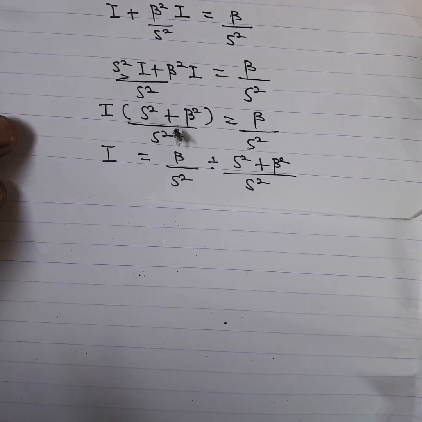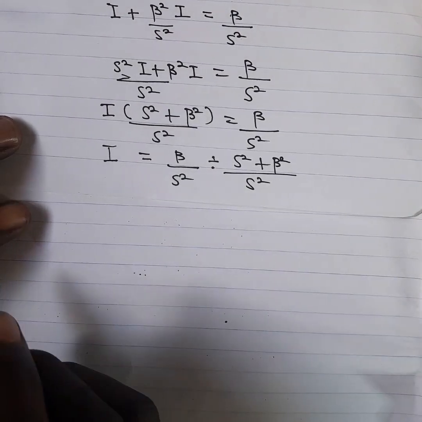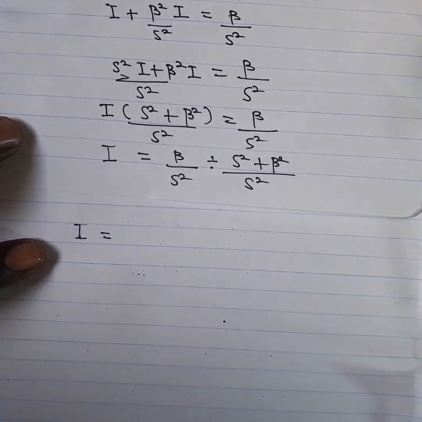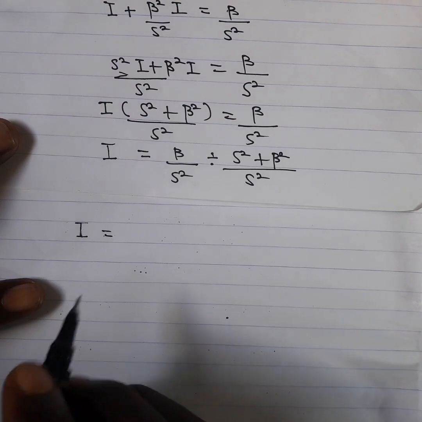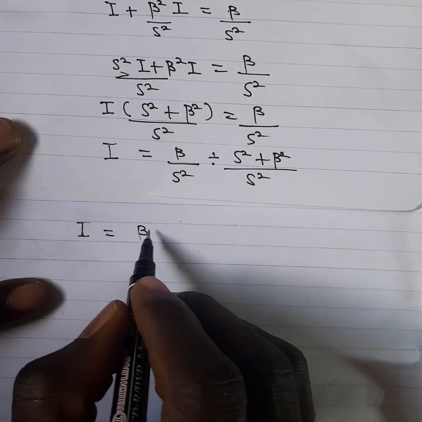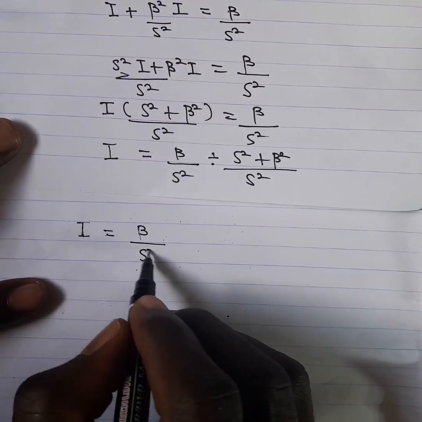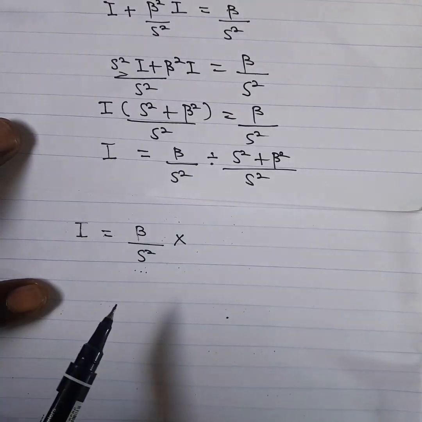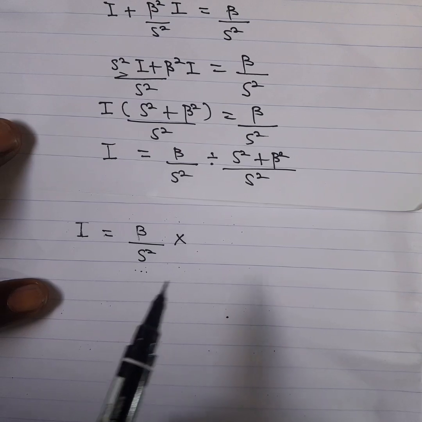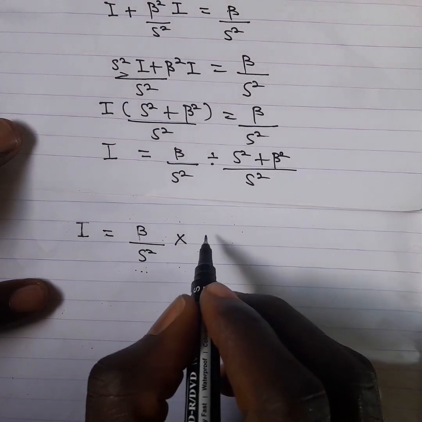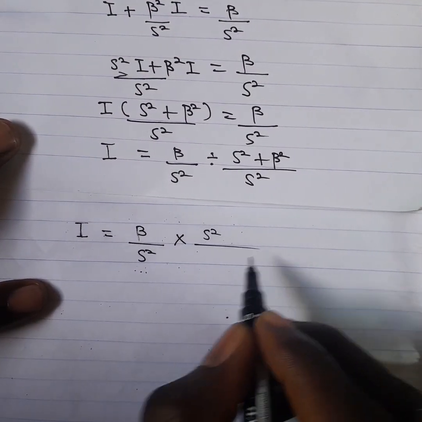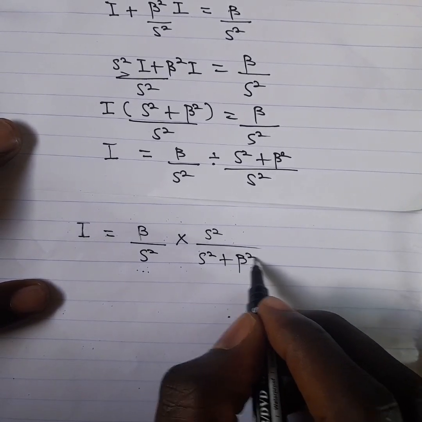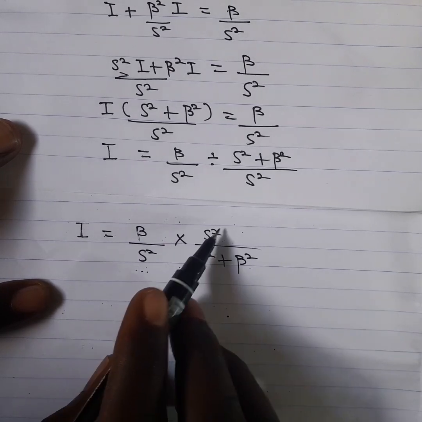So from here, I equals beta divided by s square. Once you change this to multiplication, the numerator will change to denominator, that is, s square all divided by s square plus beta square. Look at it, this one cancels this.